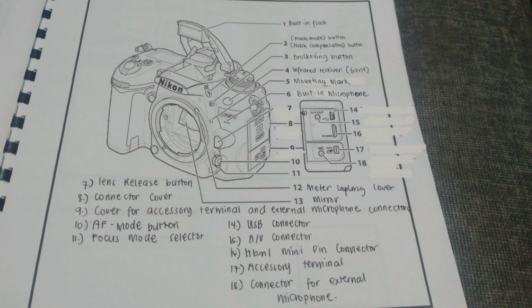Next is the USB connector. Enables data transfer and connection to a computer or other devices. Next is the AV connector. Connects the camera to audio and video devices for playback. Next is the HDMI mini pin connector. Facilitates high quality video and audio output to an external display.